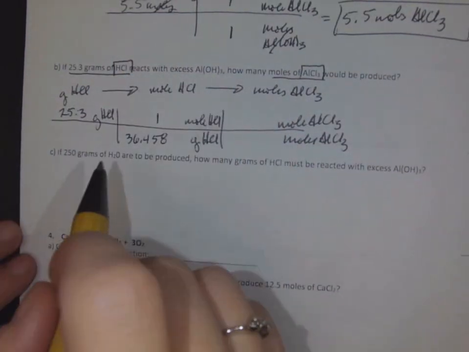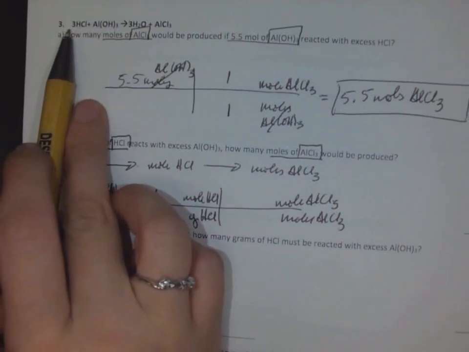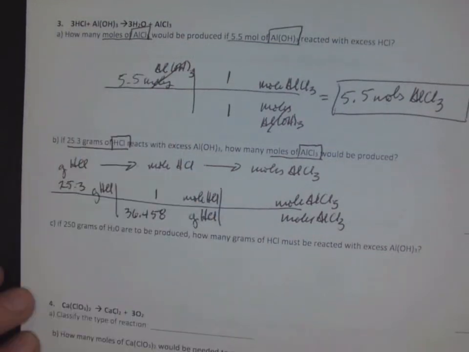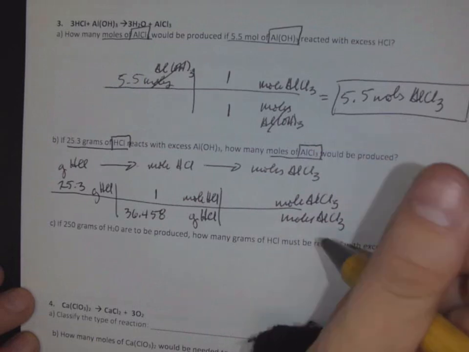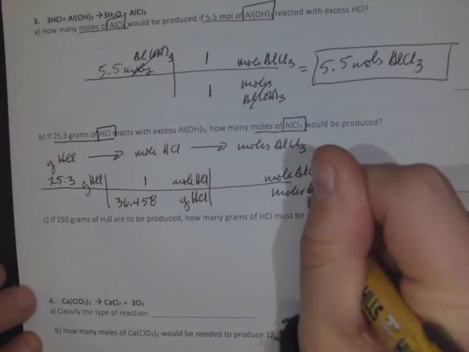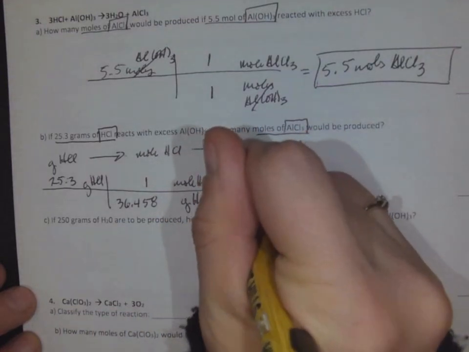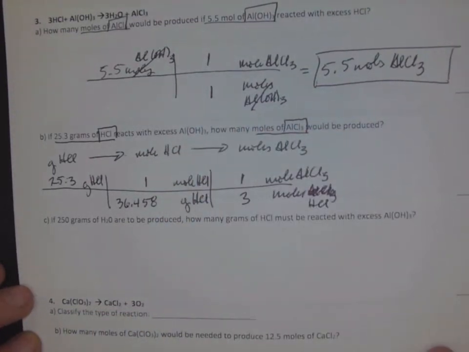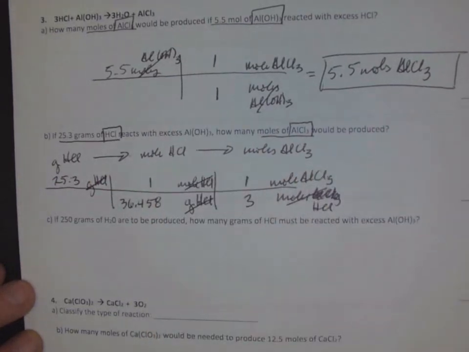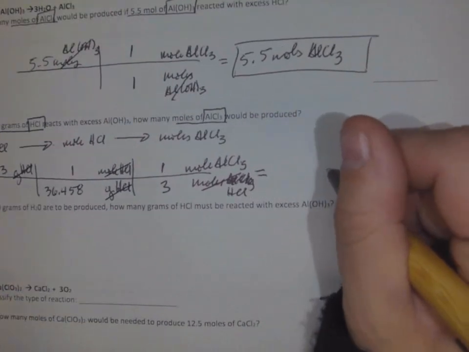So I'm going to look up that balanced equation. There's 3 moles of hydrochloric acid for every 1 mole of aluminum chloride. Look, I wrote the wrong one. Moles of HCl. So that's what should have gone here, moles of HCl. So 3 moles of HCl for every 1 mole of AlCl3. So grams of hydrochloric acid cancels, moles of hydrochloric acid cancels. I'm left with moles of aluminum chloride.